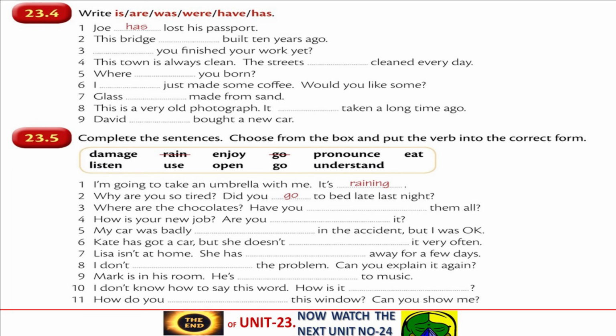Number 4. How is your new job? Are you enjoying it? Number 5. My car was badly damaged in the accident, but I was okay. Number 6. Kate has got a car, but she doesn't use it very often. Number 7. Lisa isn't at home. She has gone away for a few days.